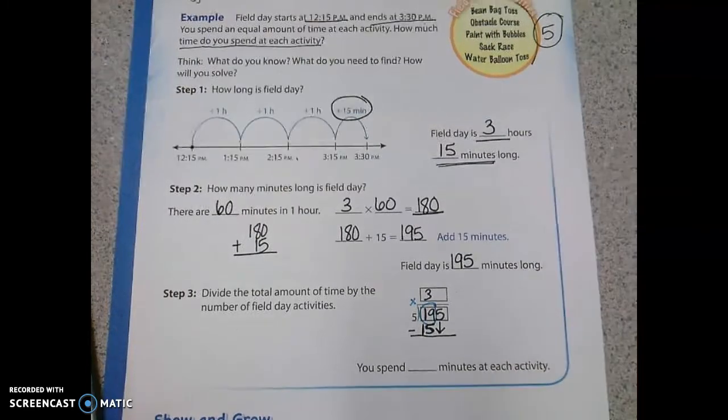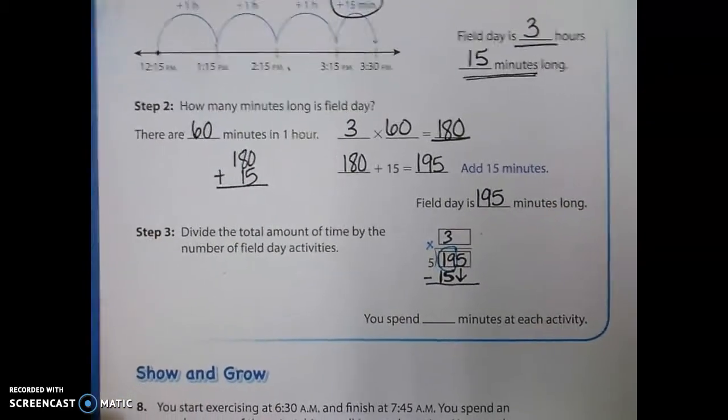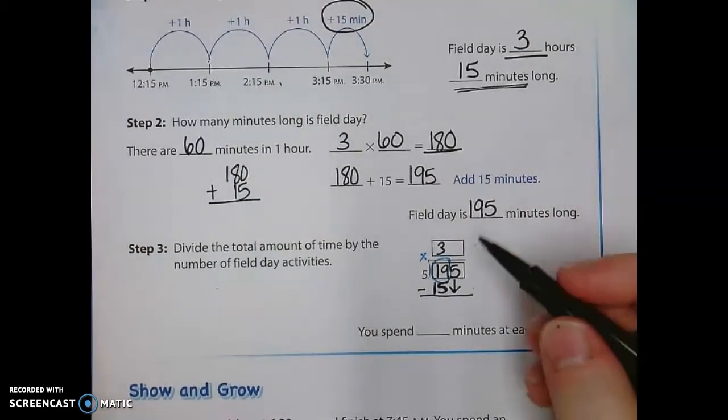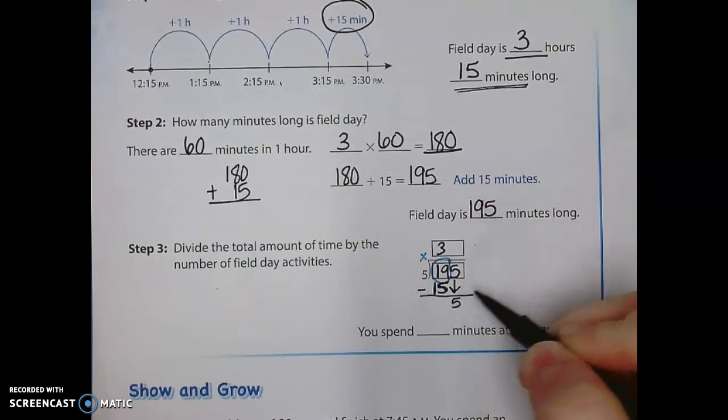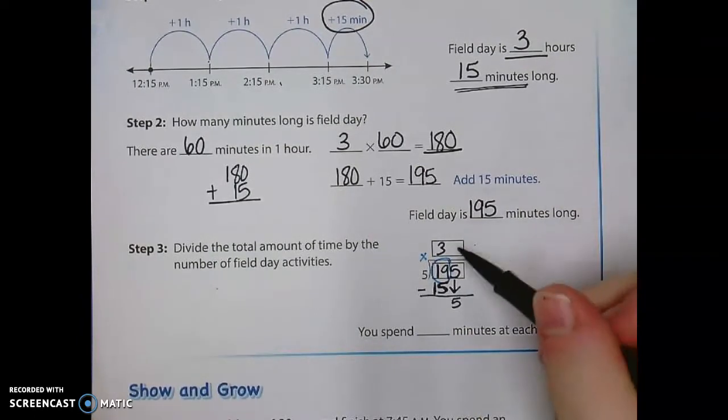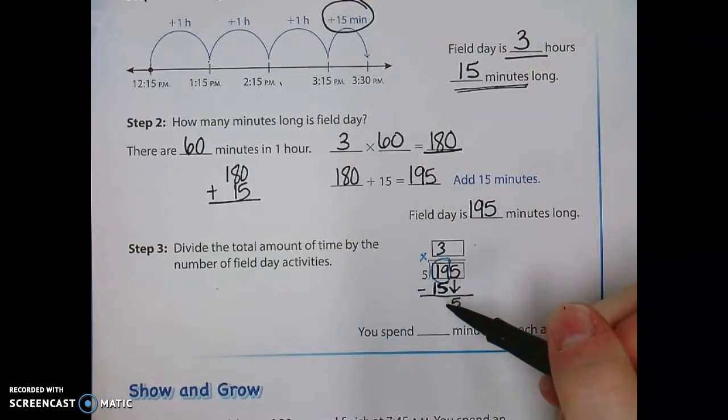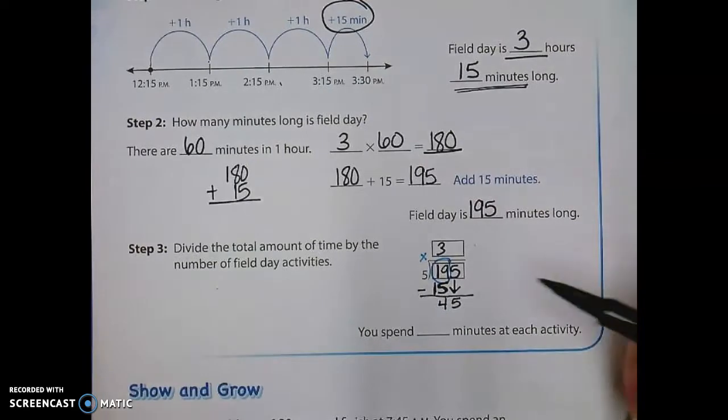Okay, let me zoom in a little bit so that you can see it a little better. 19 minus 15. 9 minus 5 is what? 4. Good job. And then 1 minus 1 is 0.